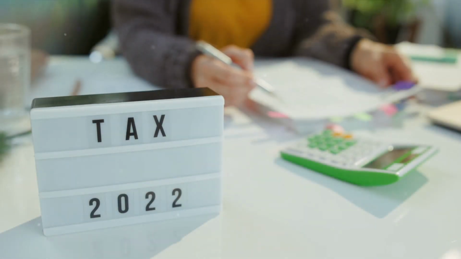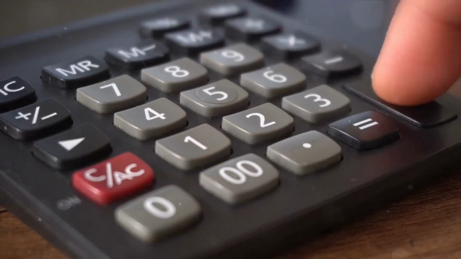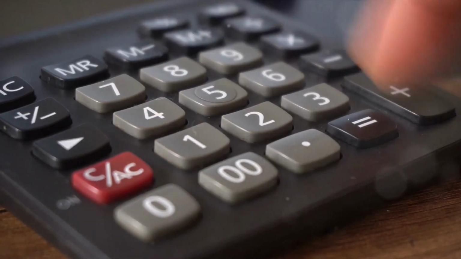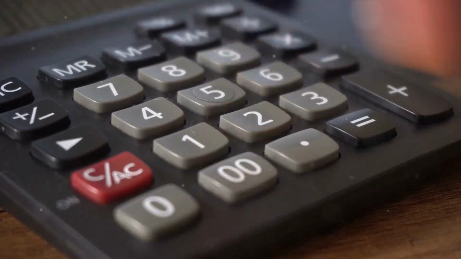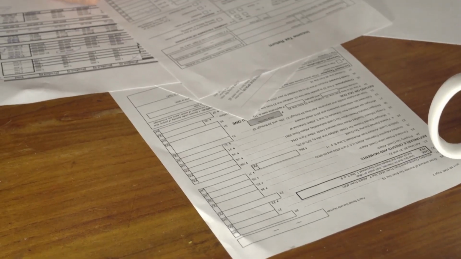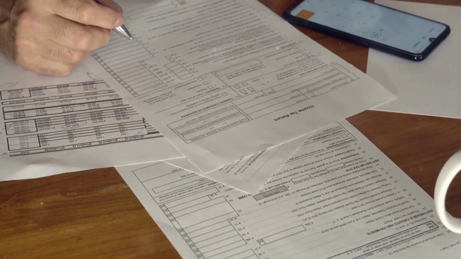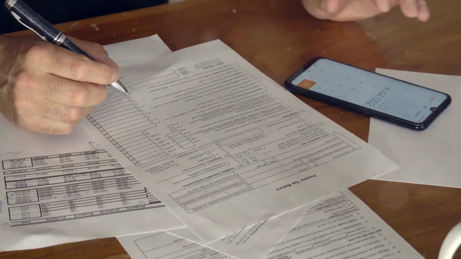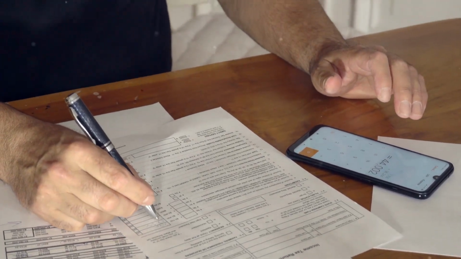So, to recap, the process of doing your own taxes involves gathering your tax documents, identifying your filing status, deciding on your deductions, calculating your AGI, determining your taxable income, calculating your tax liability, and completing your tax return. It's a systematic process that, while it may seem complicated at first, becomes easier with understanding and practice.